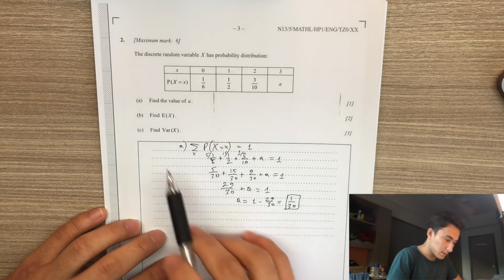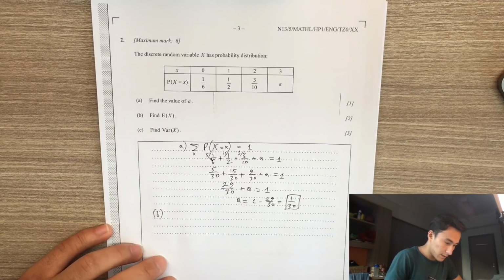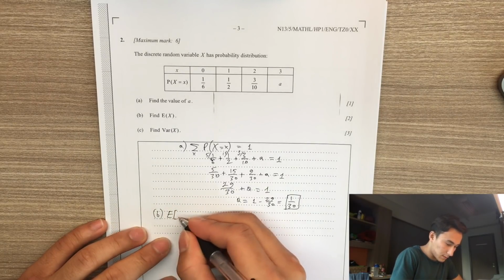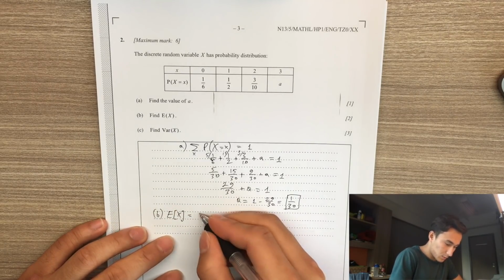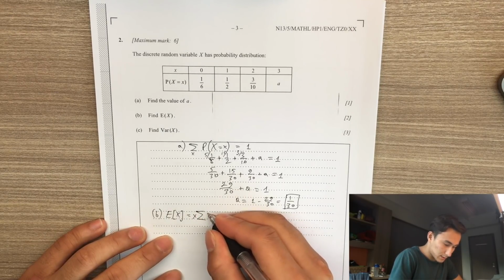Now the second part, part B, find the expected value. The expected value is given by the formula, which is the summation of x.